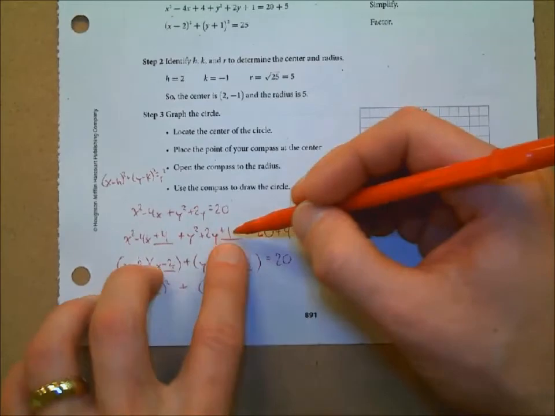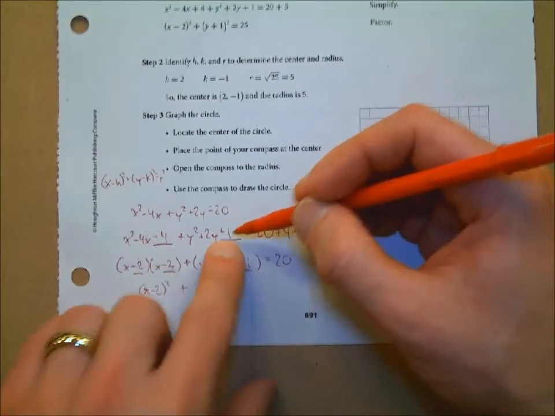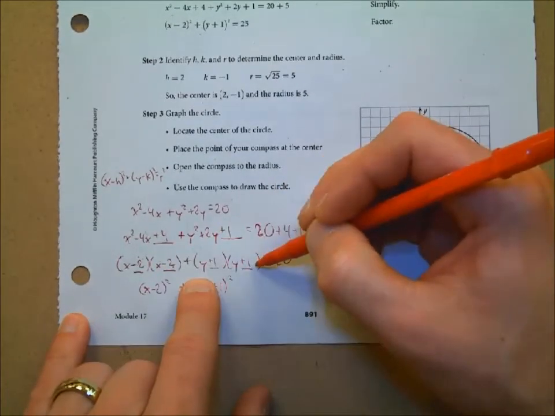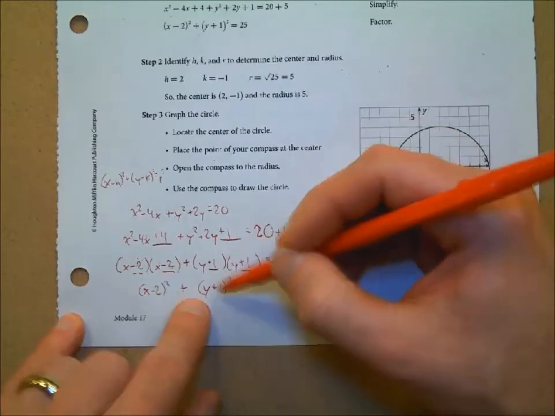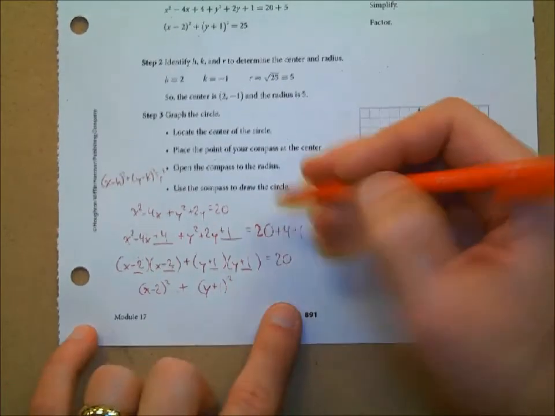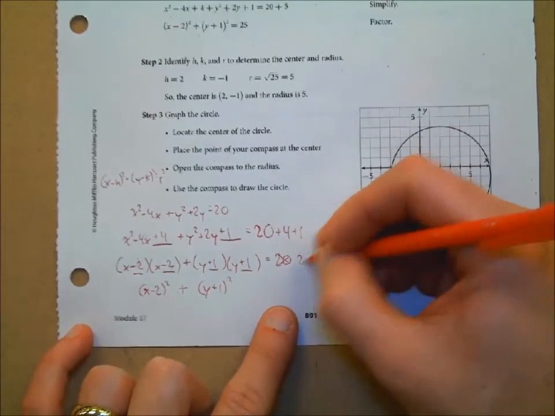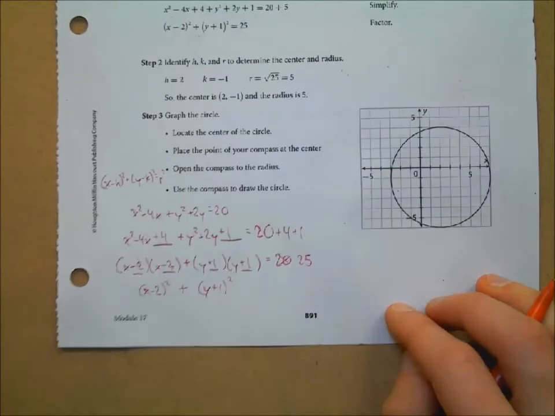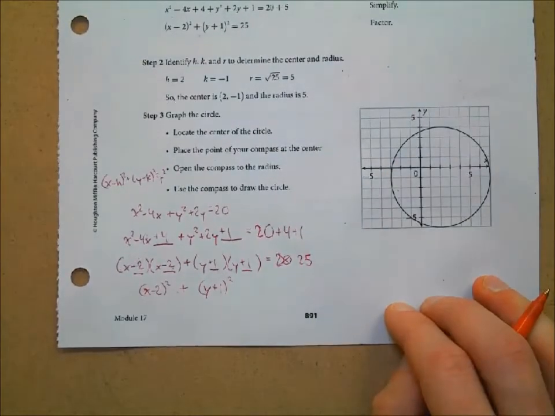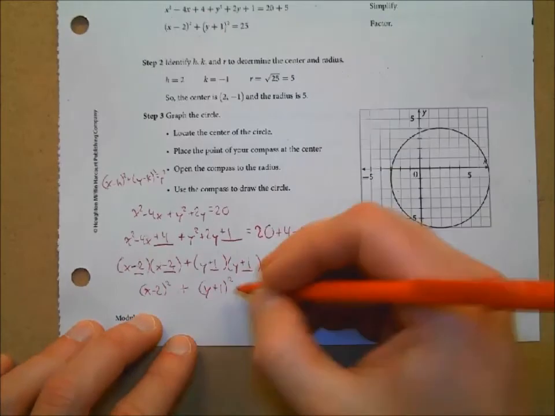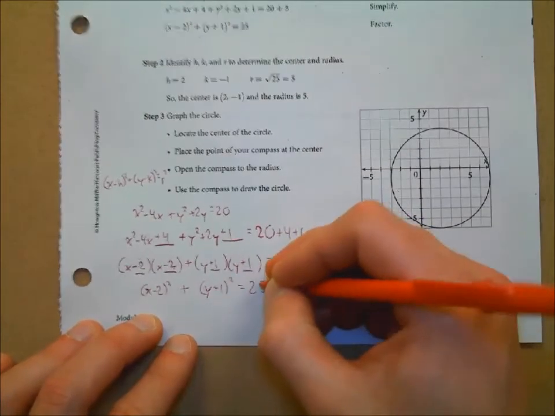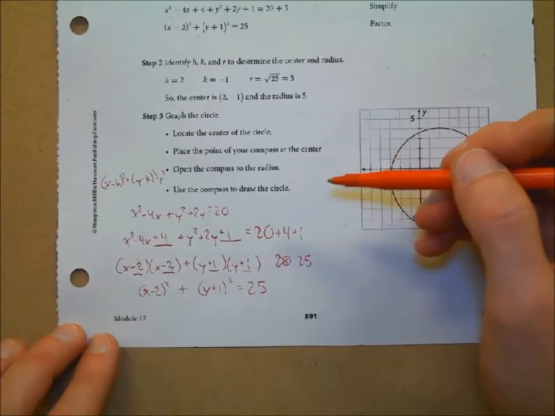Again, I'm bringing in this plus 1 from out of nowhere so that this thing factors to y plus 1 times y plus 1, which is y plus 1 squared. I put the 1 over there. So this thing's not 20 anymore, it's now 25. Okay? And so let's take a look at this now. What is the center of our circle?